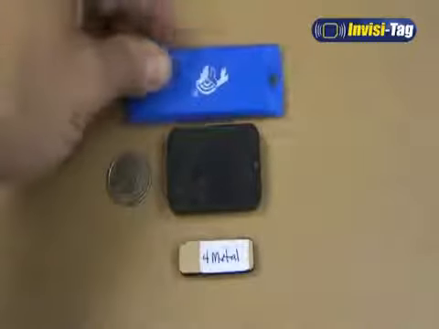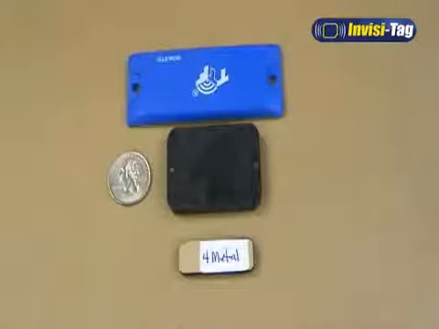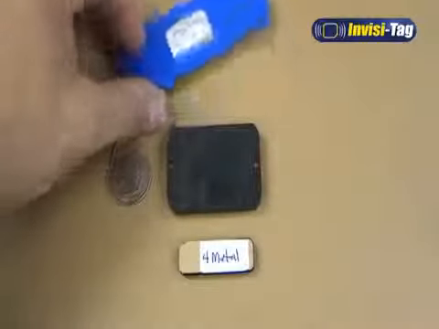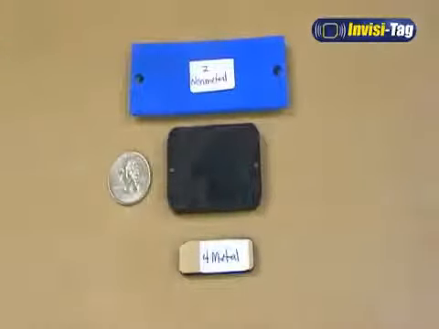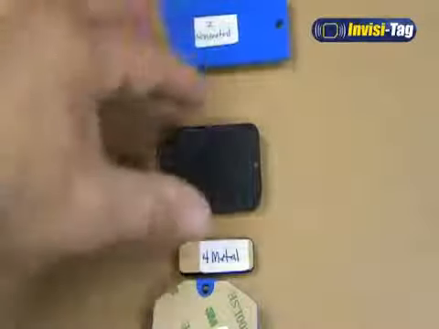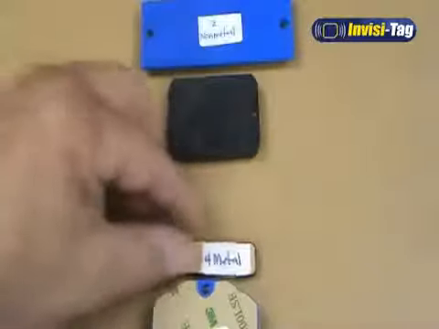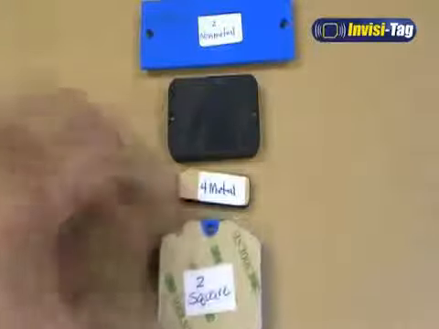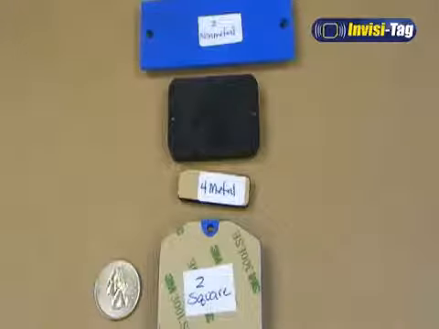This type of tag is a little bit larger, mostly found on pieces of equipment that would be non-metal in our applications, a non-metal tag. And again, a different type of tag here is our square tag, which gives you an idea for mounting purposes in relationship to a quarter. The tag size doesn't directly relate to the power of the tag. It's just mostly for mounting applications.